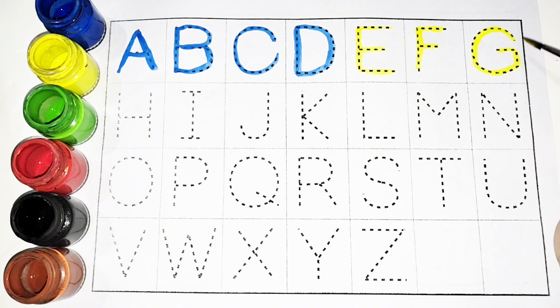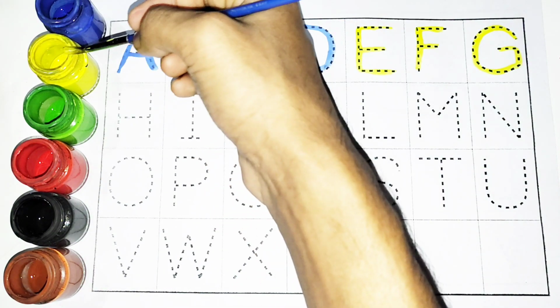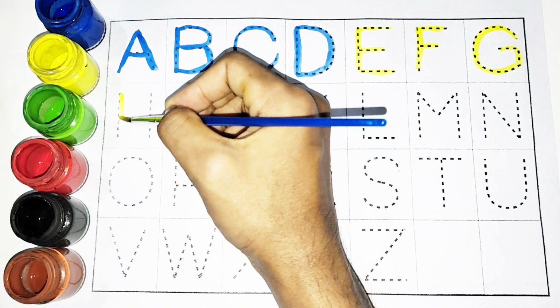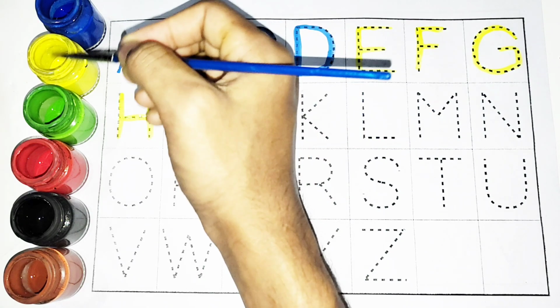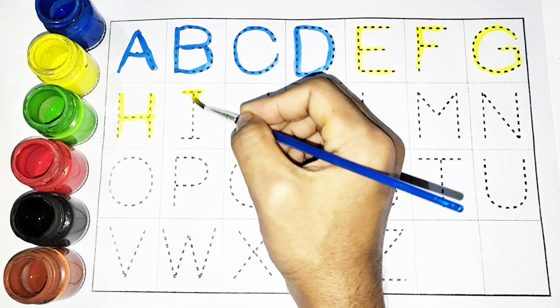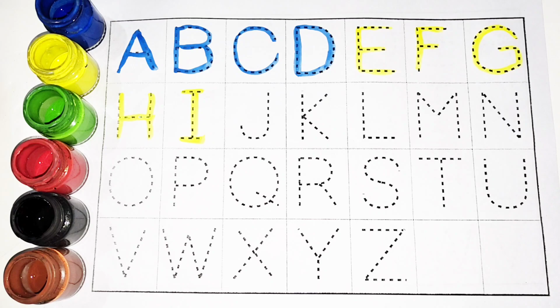Now we draw G. And the next one is H. H for hand. Now we draw H. And the next one is I. I for ice cream. Kids, now we use green color.